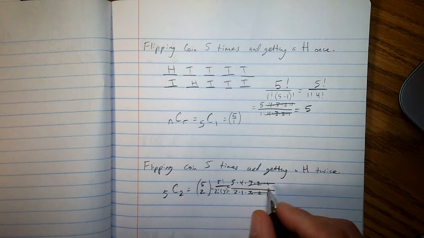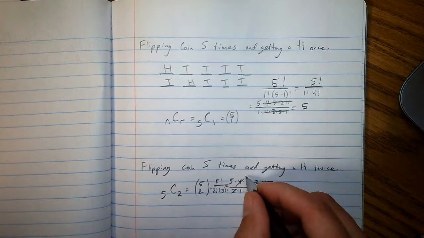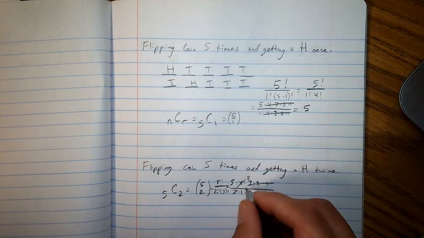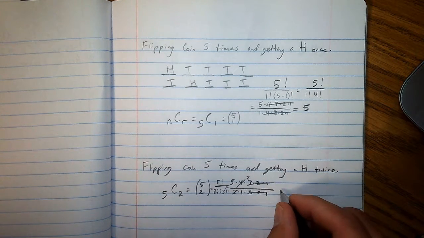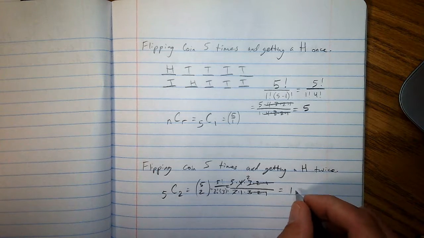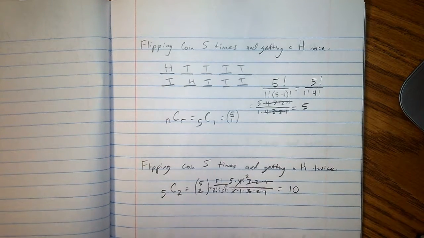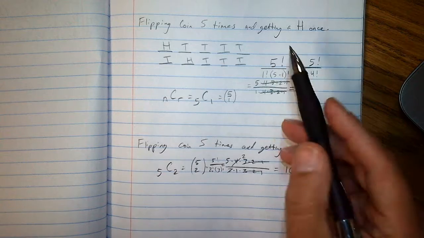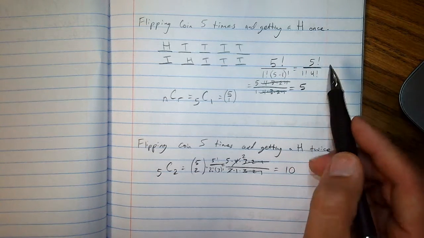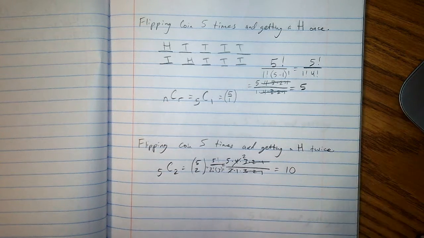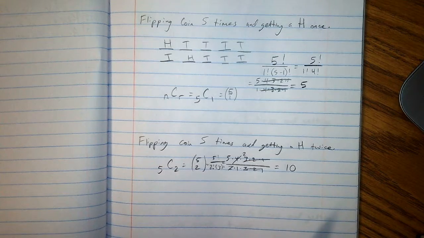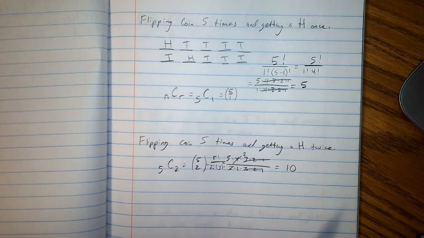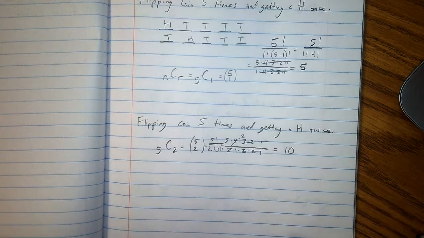Those will cancel out, and we get simply just 5 times 2 divided by 1, which is just 5 times 2. So this says, flipping a coin 5 times, getting an H only once, there's 5 different ways to do that. Flipping a coin 5 times and getting an H twice, there's 10 different ways we can write that.